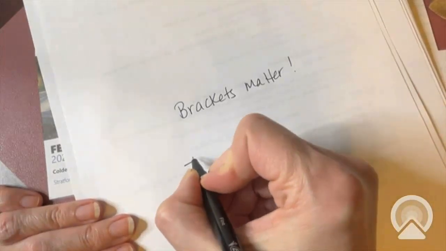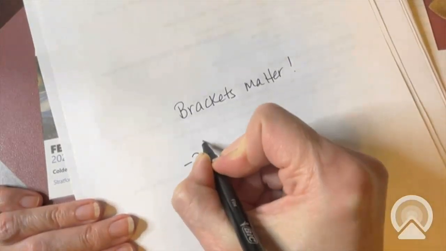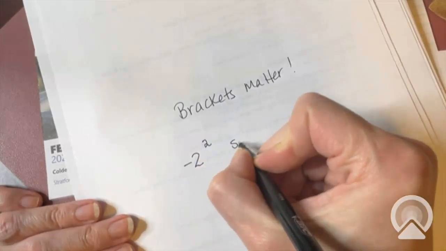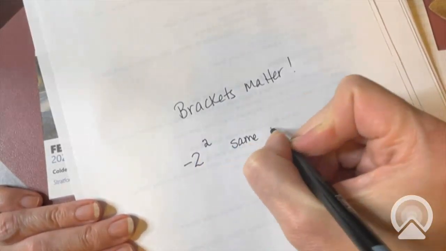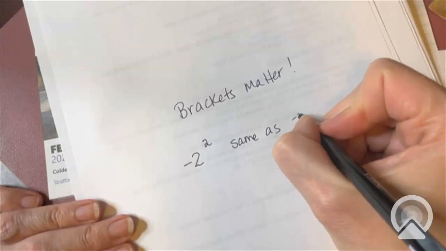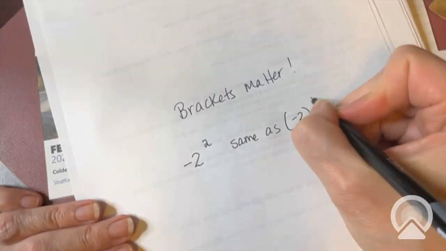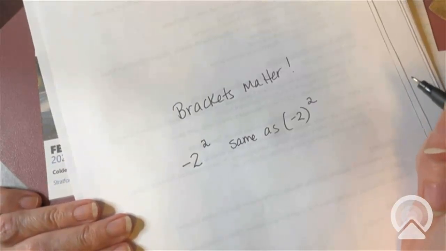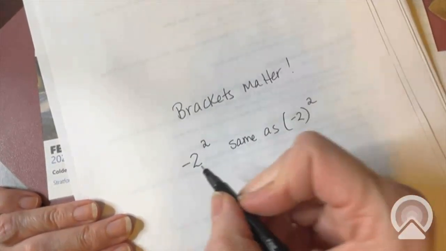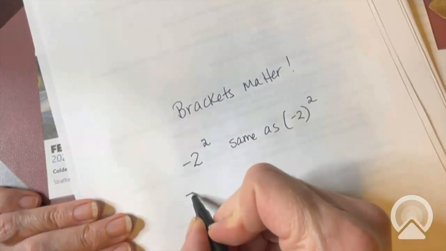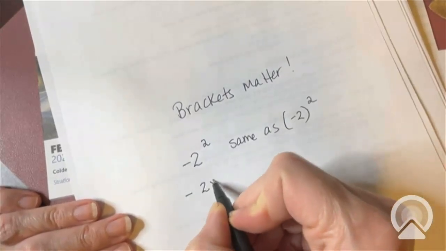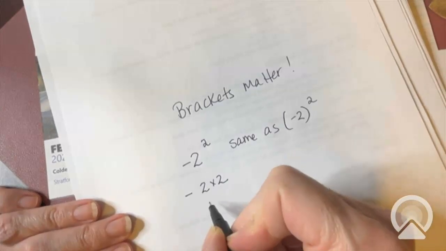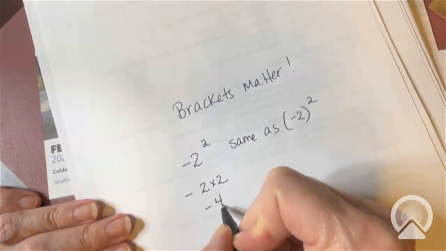So you might have a minus 2 to the power of 2, and then you might think, is that the same as minus 2, in brackets, to the power of 2? Well, no, it's not actually, because this one is actually minus 2 times 2, or minus 4.